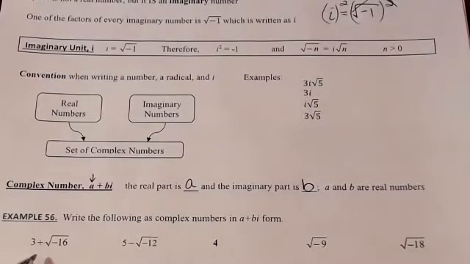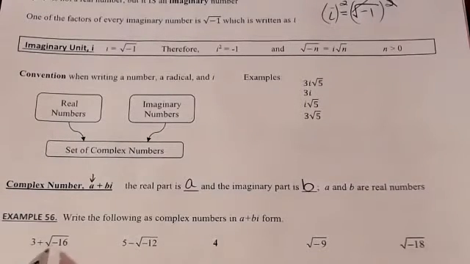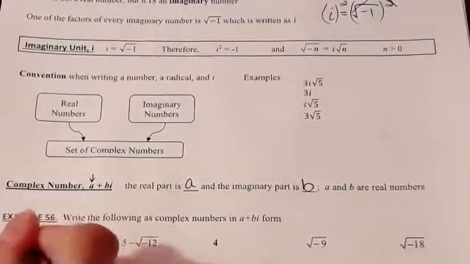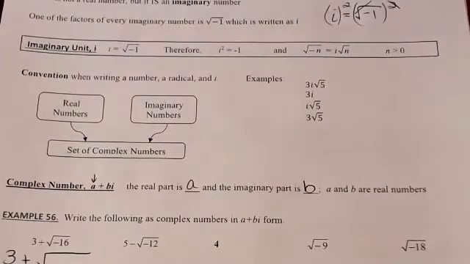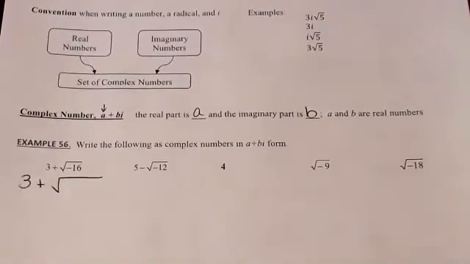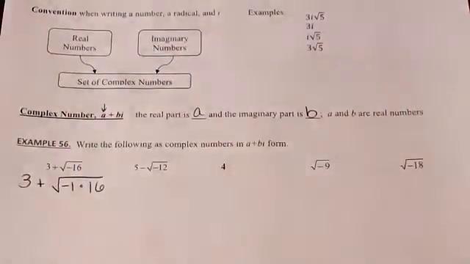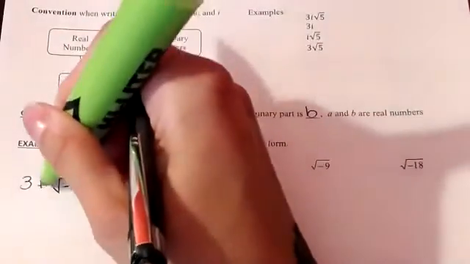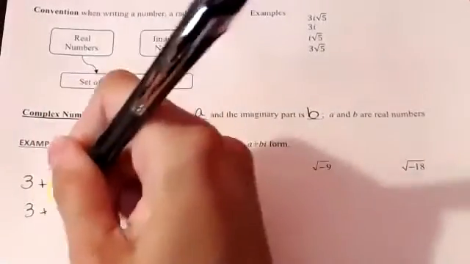Let's look at our first expression. And as we do these more and more, we're going to end up skipping a tiny step. I'll show you what that is in a moment. So we have 3 plus the square root of -16. First off, I want to show you that this square root of -16 is the same as the square root of -1 times 16, right? Where this square root of -1 is i. So we have 3 plus i, but we still have that square root of 16.